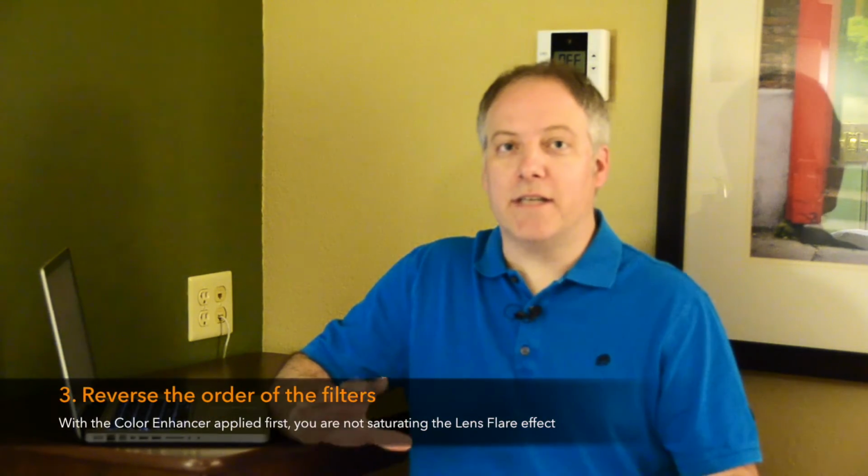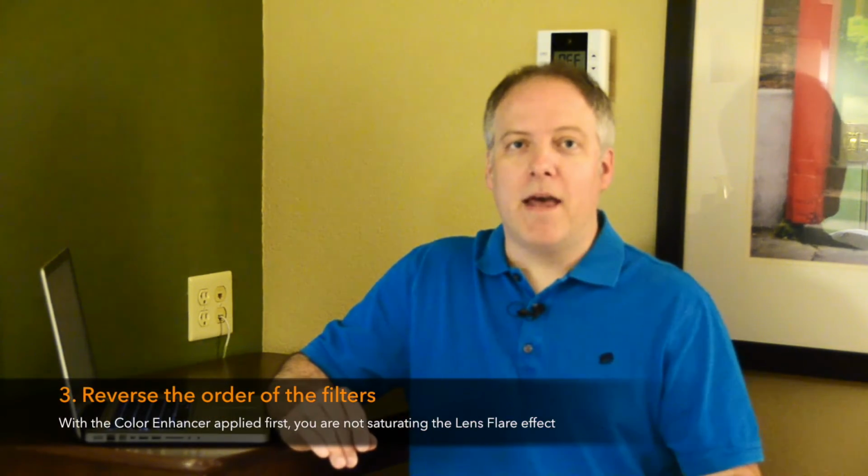Then take those same two filters and reverse the order of it, and you're going to see a different look to the photo. And the reason is, as you stack filters up, each filter operates on the sum total of what was previously applied to your image. So you do need to think somewhat about how you're going to apply filters.